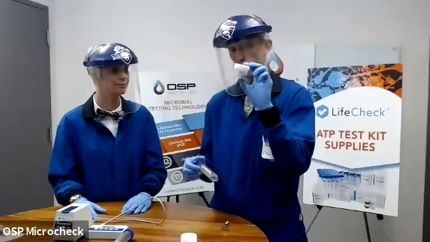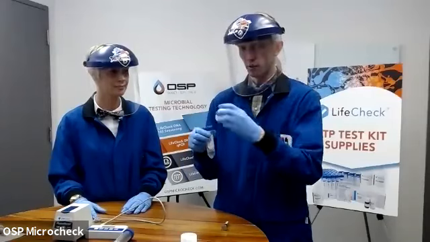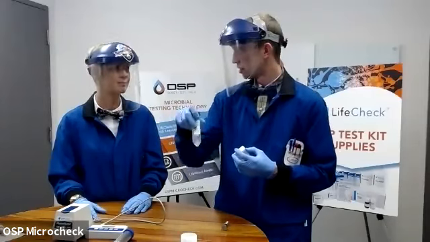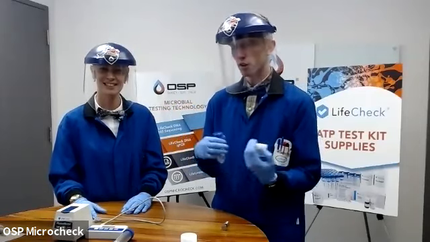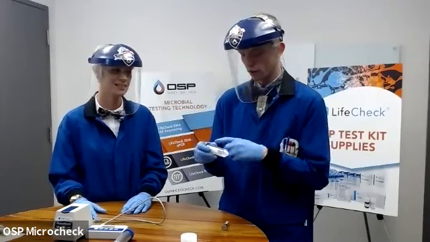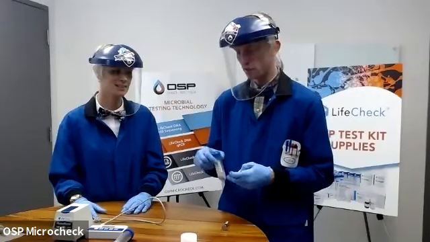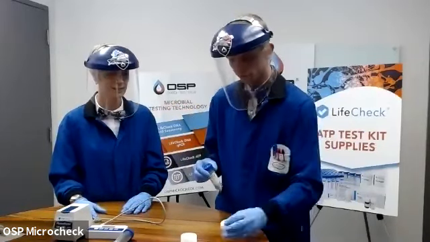I can measure a mass of this and actually pour it into my Reagent X tube. Same thing, give it a shake, allow it to sit in there for 10 minutes, and any surface attached microbes on those pipeline scrapings are going to lyse and then release their ATP for downstream measurement.